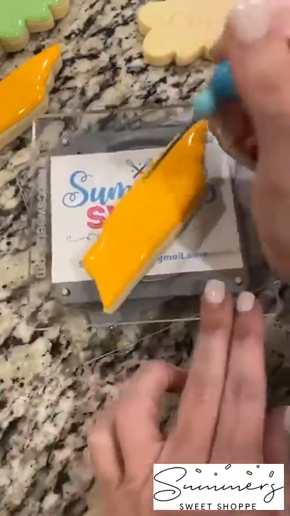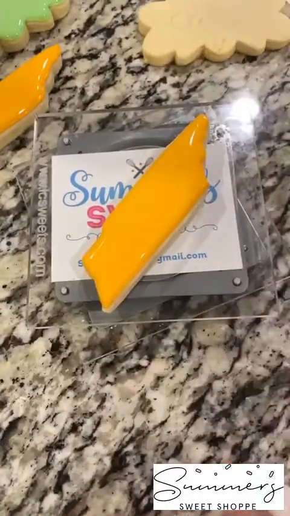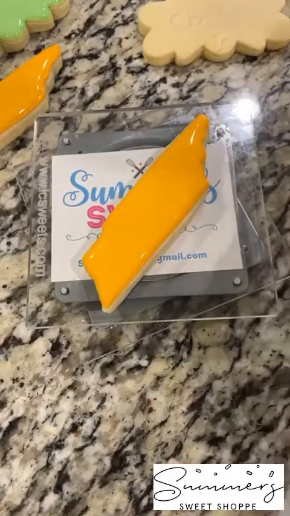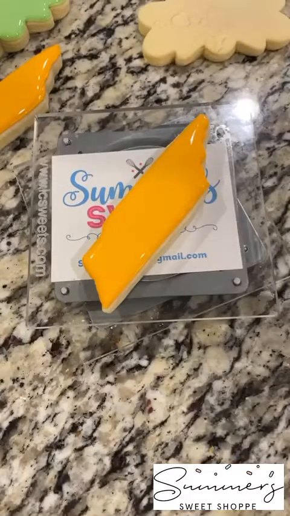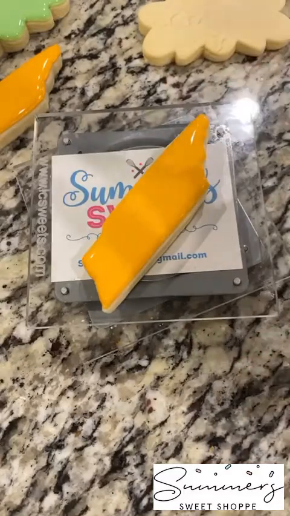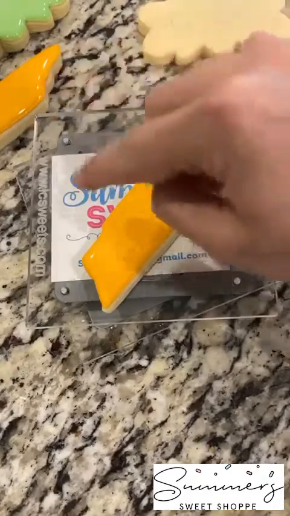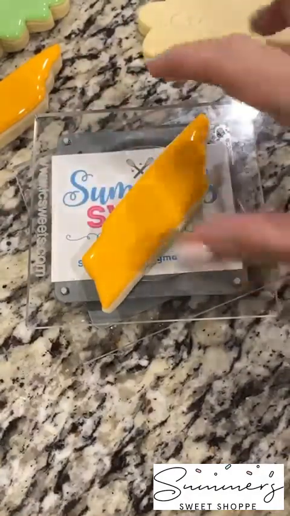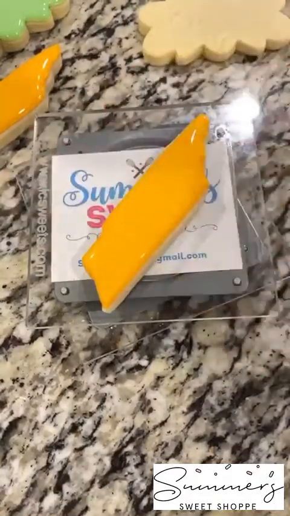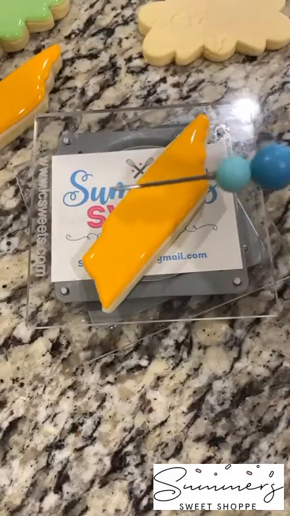If you have any air bubbles, you can just use your scribe to pop those. You always need to move the icing around. It depends on how thick your icing is, and on the shape of your cookie. If your cookie is like a sun and it's got a lot of pointy edges, it's going to be really hard to get your icing into each of those without using a scribe.